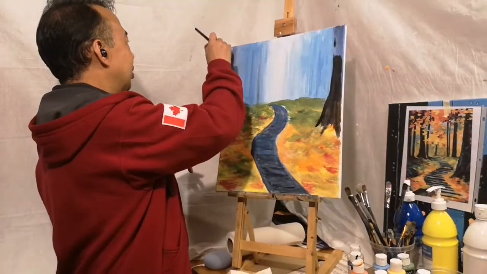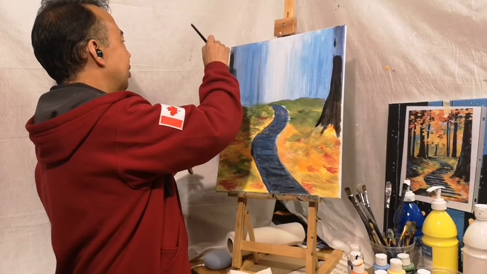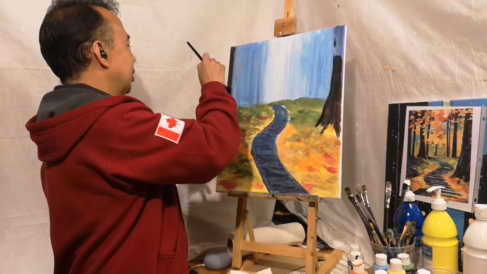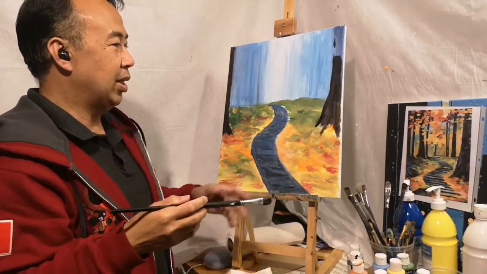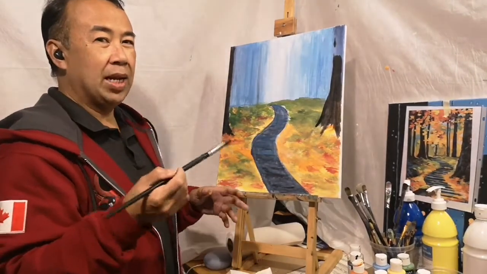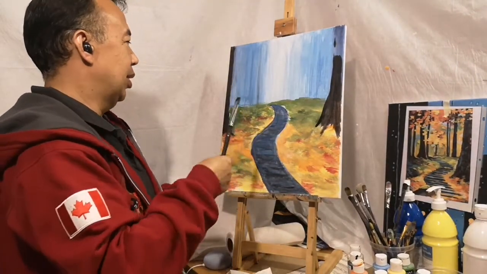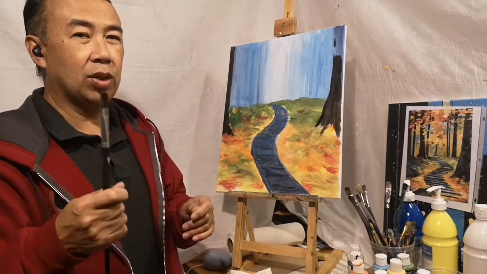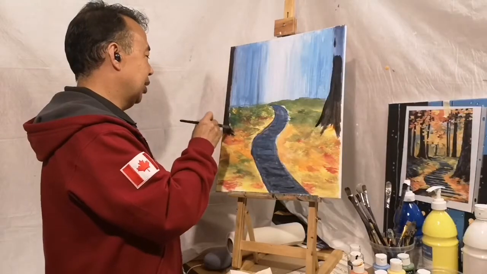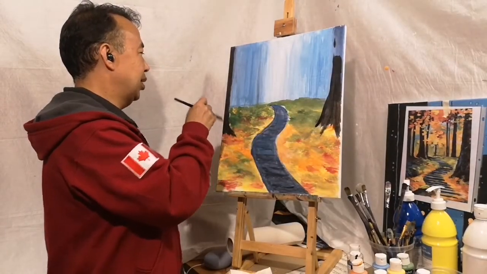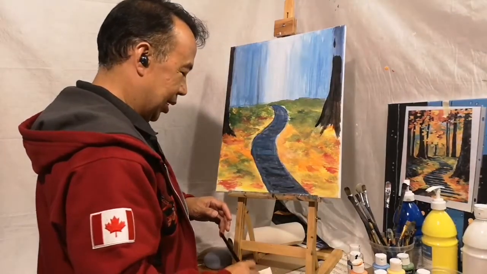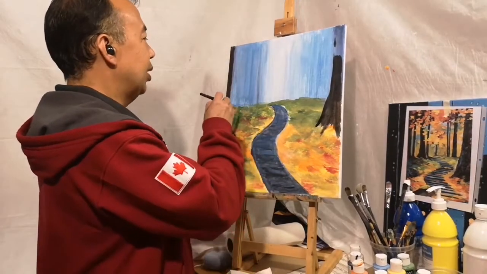So it goes there. Actually, the original painting is made with a palette knife, so there are solid colors being used, but for us, we are going to use this brush, especially for the beginners. So we add another tree.